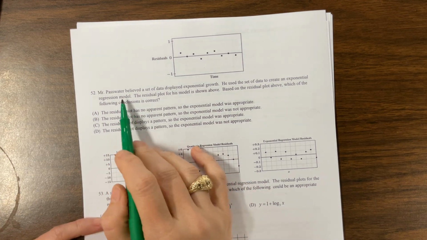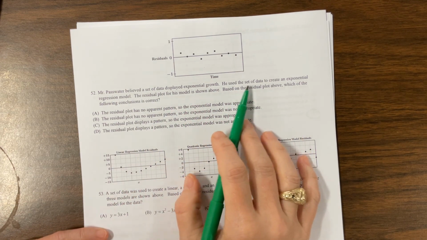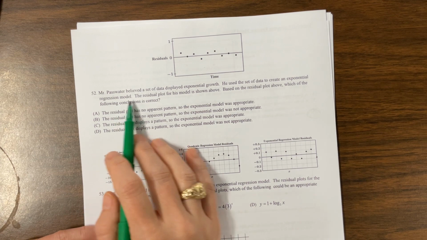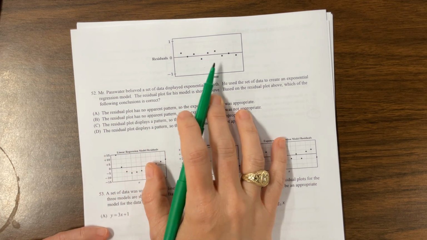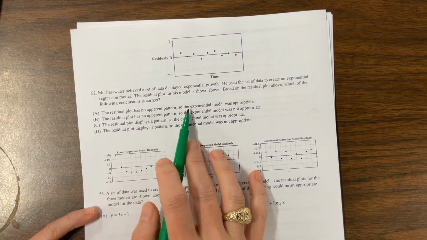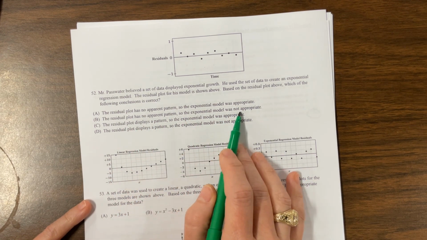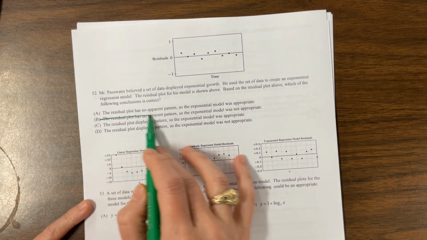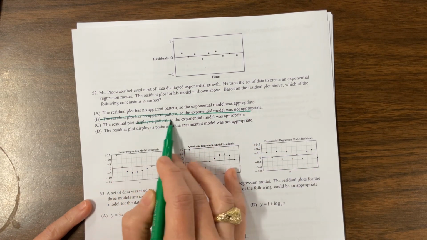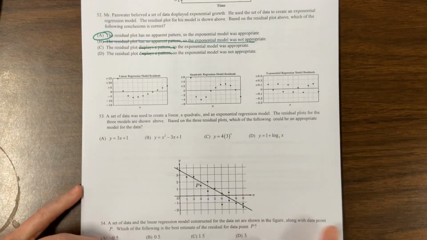So he believes the data set displayed exponential growth. He used the set of data to create an exponential regression model. The residual plot, okay, this to me has no pattern. Based on the residual plot has no apparent pattern, so the exponential model was appropriate. I think that's correct. No apparent, so the exponential, this is wrong. I don't think it displays a pattern, so I think we're looking at A right there for that one.